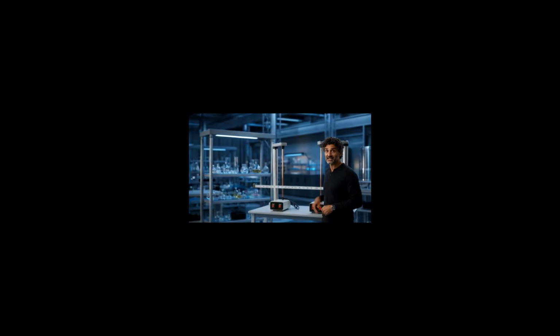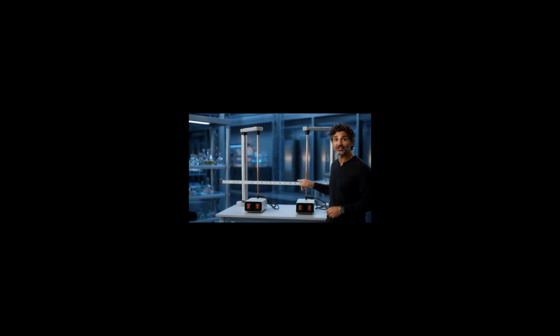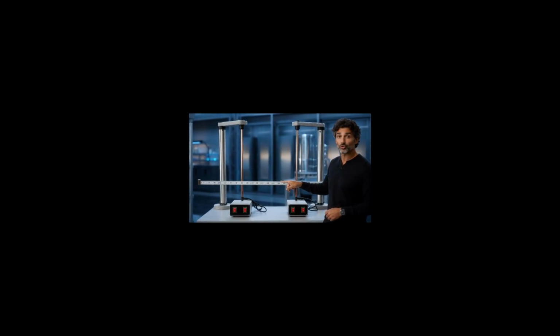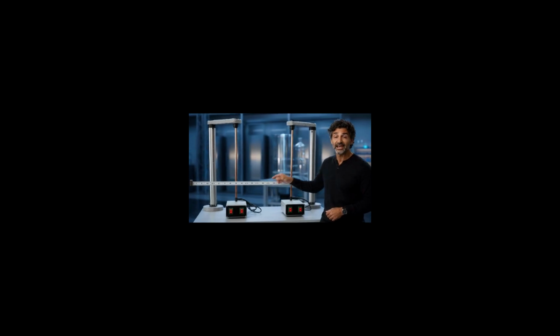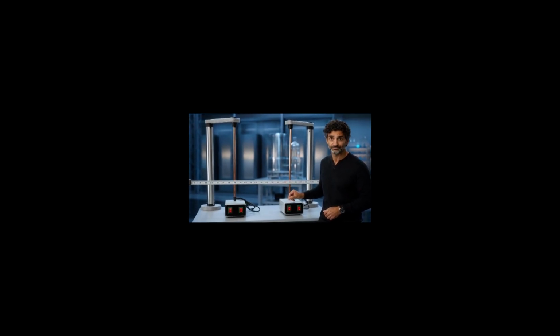Here is a more advanced demonstration. 2 parallel wires on precision mounts. I can control the current in each wire independently, and I can measure how much they move. When current flows in the same direction in both wires, the wires attract.